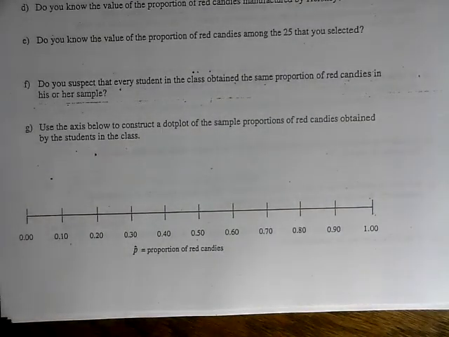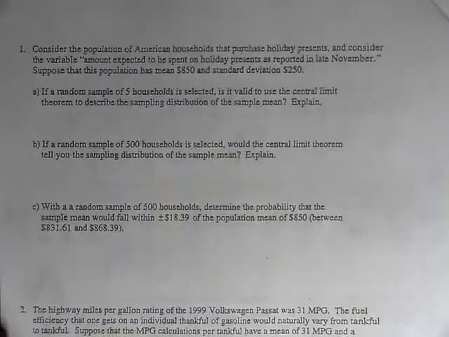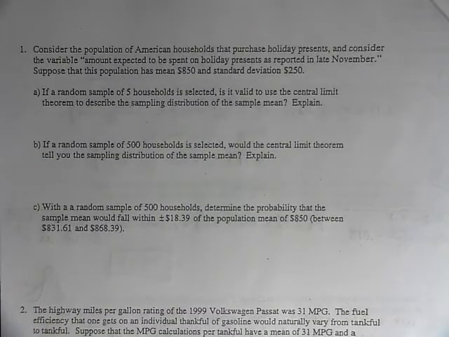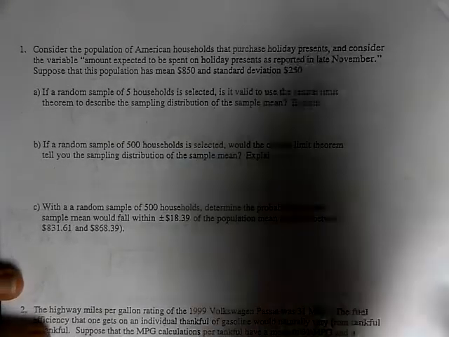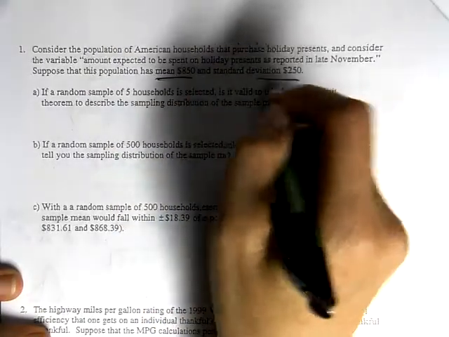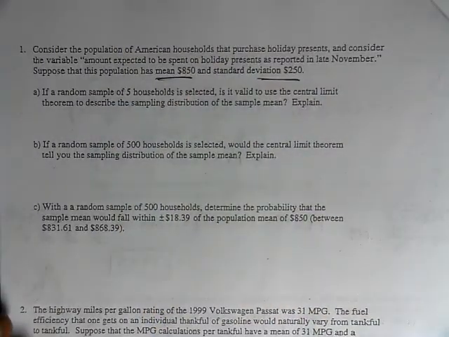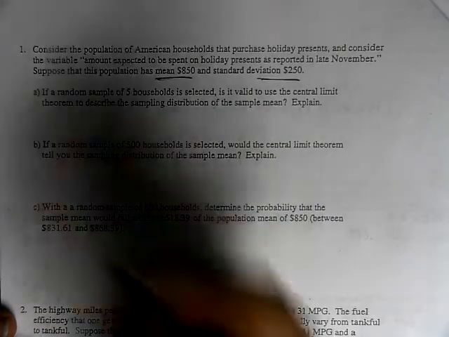So on the next page, let's look at a different question. So a lot of this is just examples. Consider the population of American households that purchase holiday presents, and consider the variable the amount expected to be spent on holiday presents as reported in late November. Suppose that this population has a mean of 850 and a standard deviation of 250. If a random sample of 5 households is selected, is it valid to use the central limit theorem to describe the sampling distribution of the sample mean?